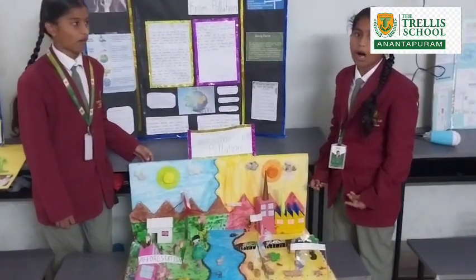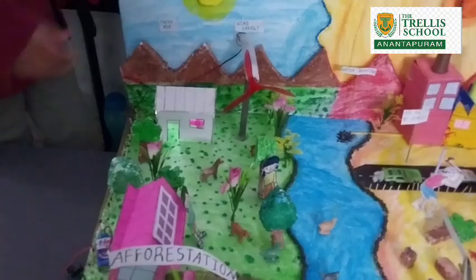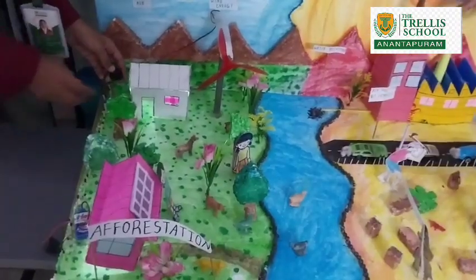Now we will show how this model will work. Here, the fact.